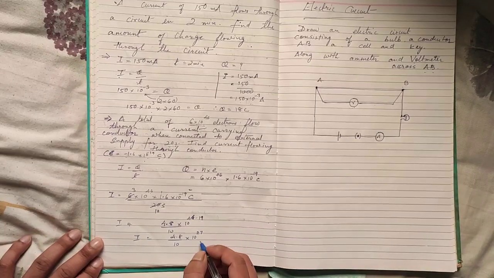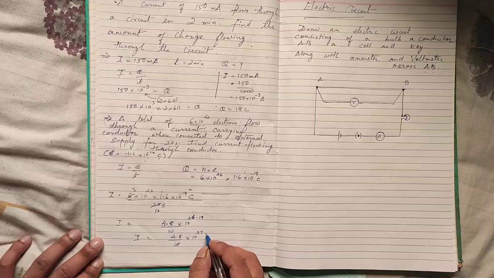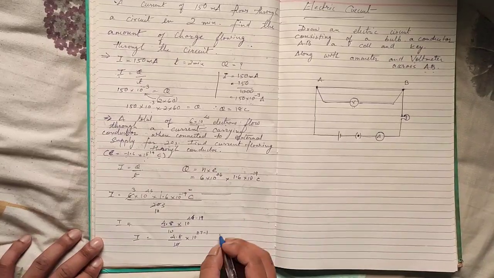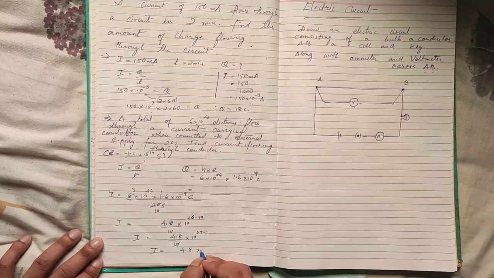So this is the total current flowing in the circuit. Dividing this 10 over here, what you get as the final answer is 10 raised to 26. So current I flowing in the circuit is 4.8 into 10 raised to 26 amperes.